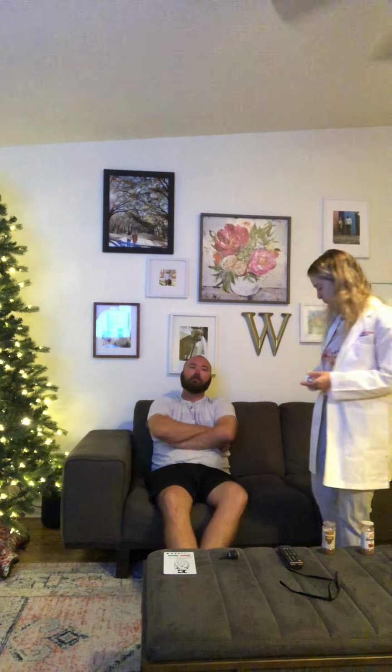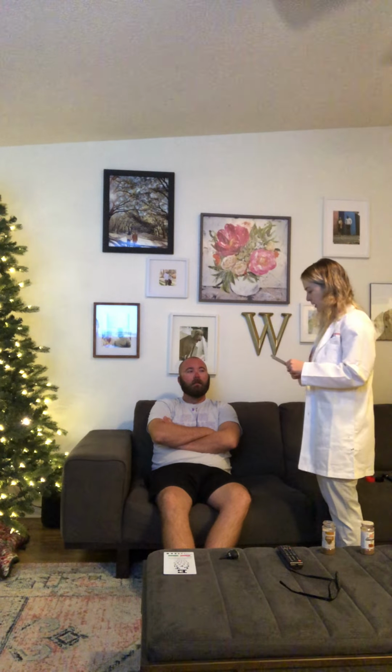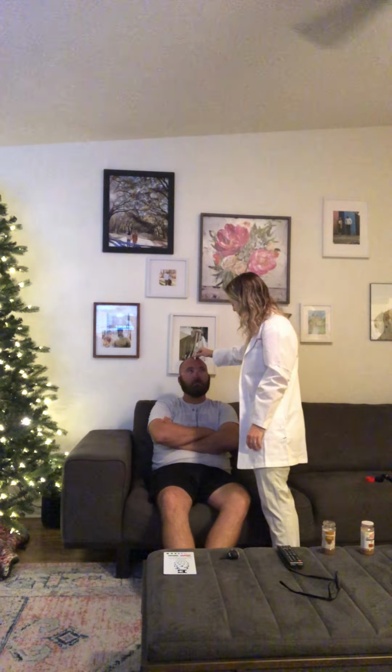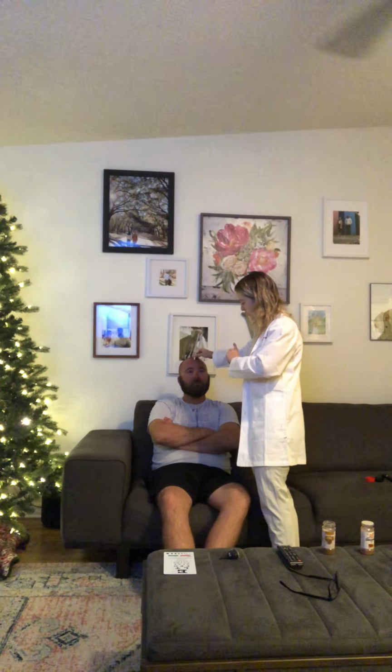Take my tuning fork. I'm going to lightly strike, and I'm going to do the Weber test. The Weber test is looking for any conductive hearing loss. Forehead. Does it feel the same on either side? Can you hear the same on either side? Okay, so it should sound the same on either side. So that is a normal finding with no conductive hearing loss.